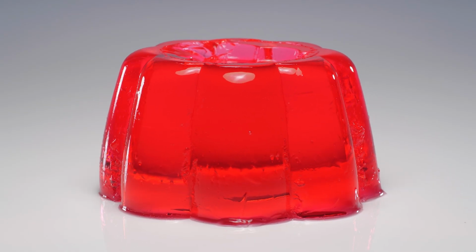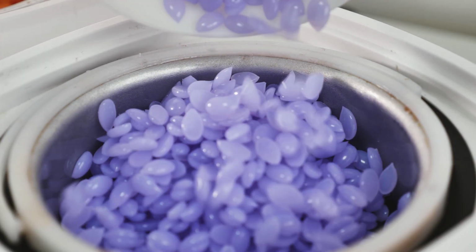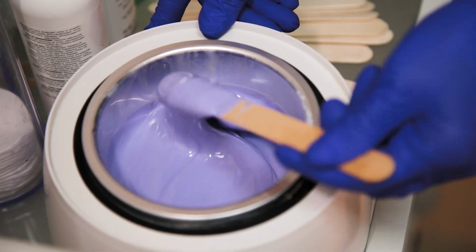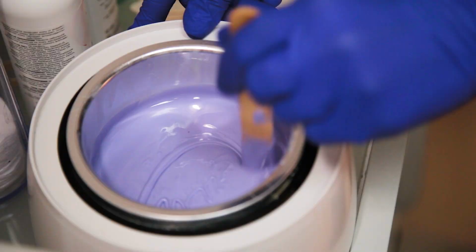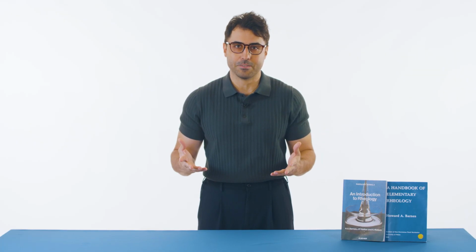Think of something like a gelatin dessert or wax. At lower temperatures, it's firm, storage modulus is high, and the material behaves like a solid. But as we heat it up, the structure starts to soften, storage modulus drops, loss modulus may rise, and the material becomes more fluid-like. Temperature sweeps are like turning up the heat and watching the material reveal its limits.